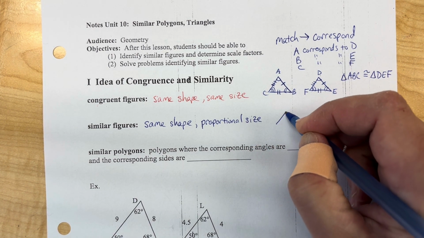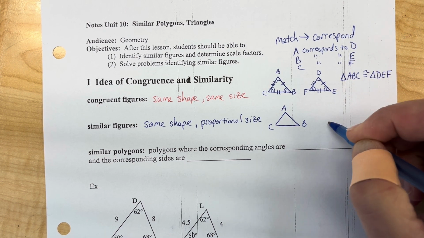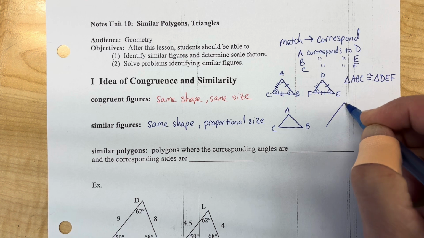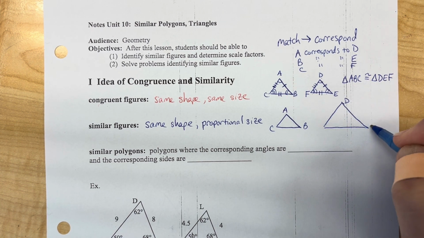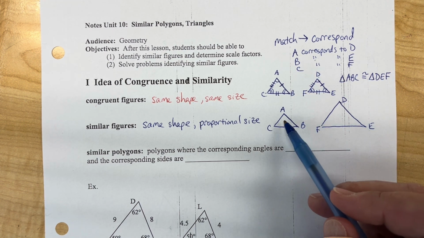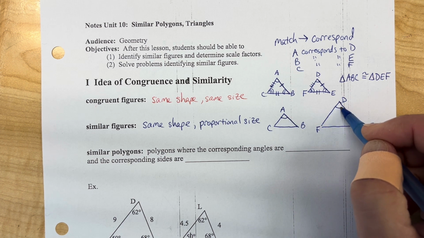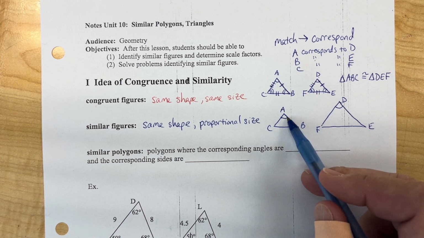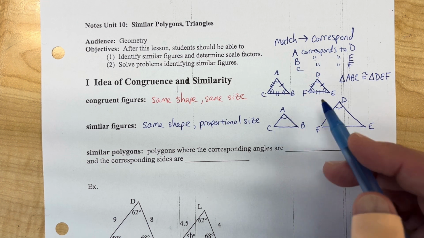But if I take triangle ABC again, and here's triangle DEF. Now the shapes are still the same. So I would mark angle A and angle D, they're still congruent because the shape is based on the angles.